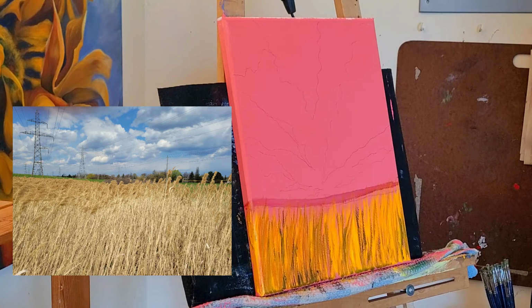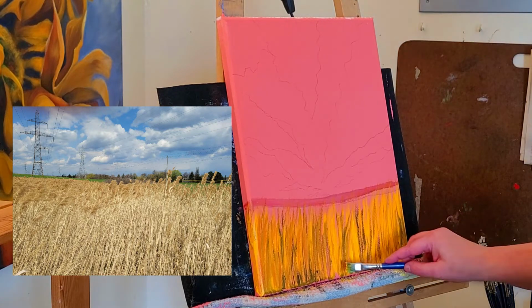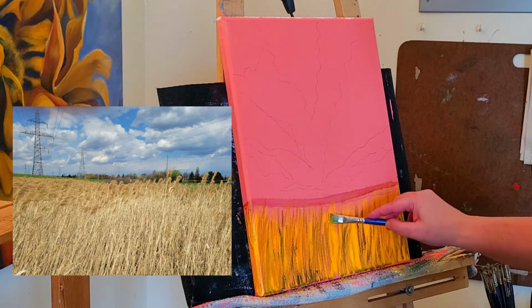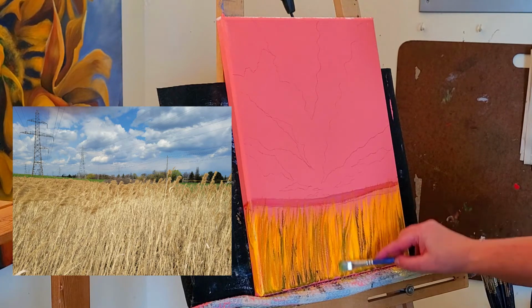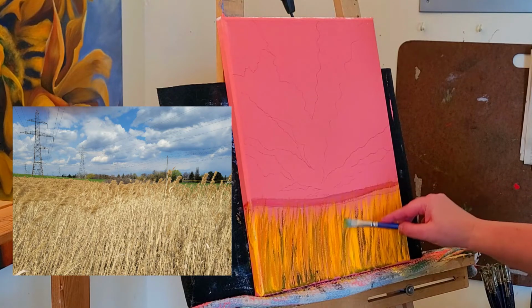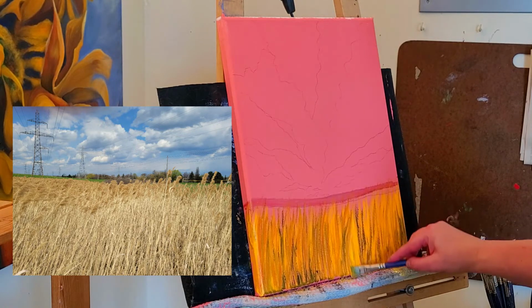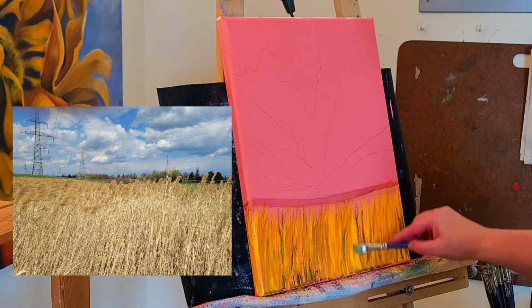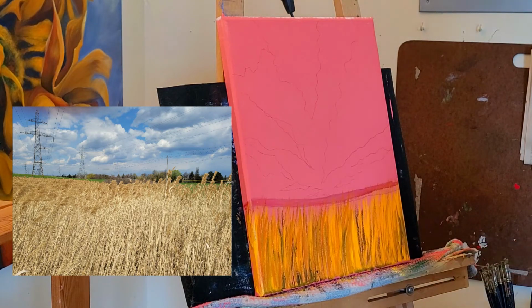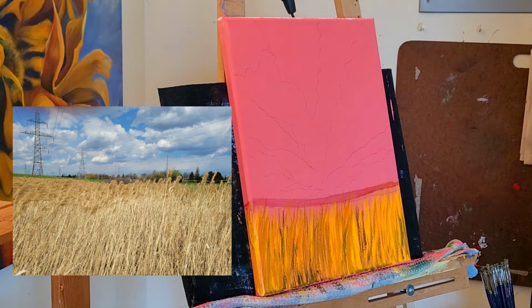Sorry, I guess I'm having trouble talking right now. I haven't painted and talked like this for a little while, so it does take practice. Because one part of your brain is controlling the brush, and the other part is trying to control your mouth and the words that are coming out. Sometimes it doesn't always work.